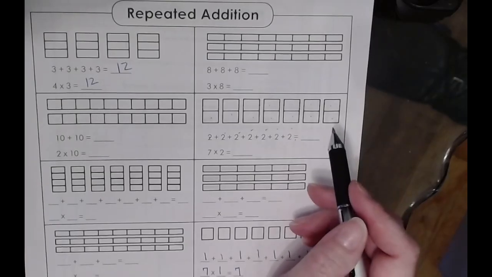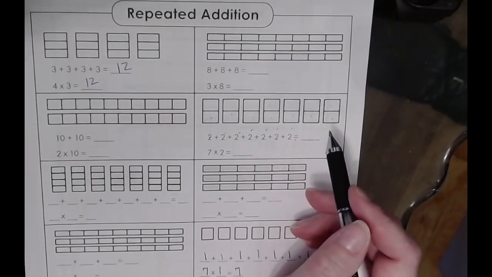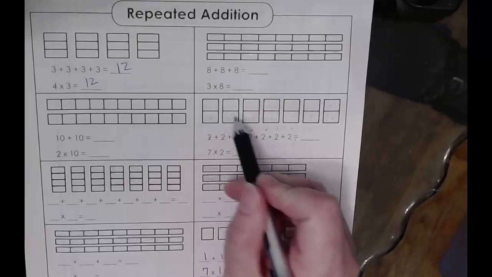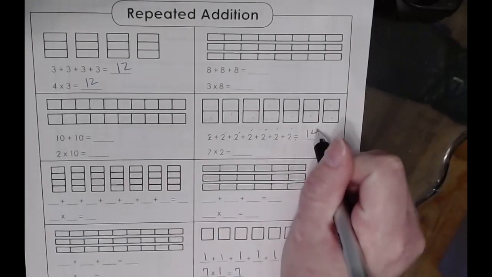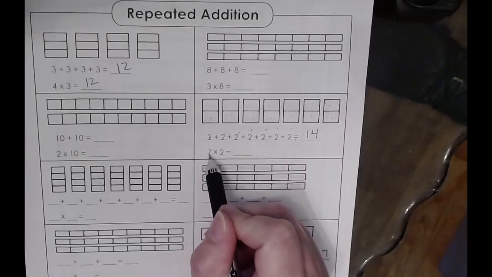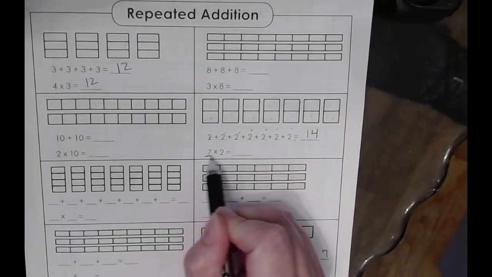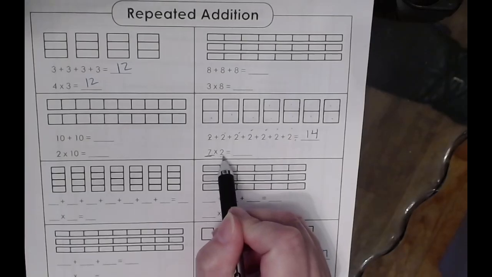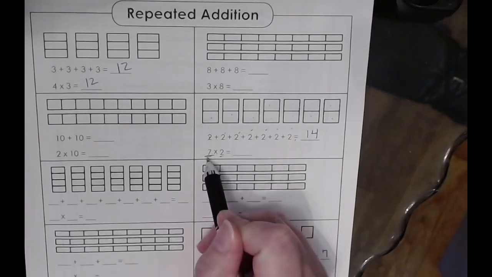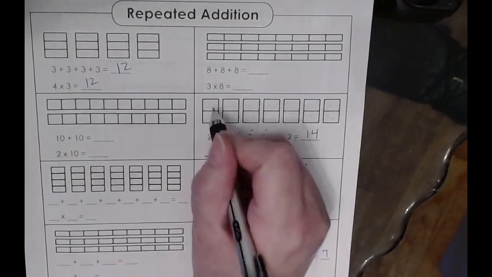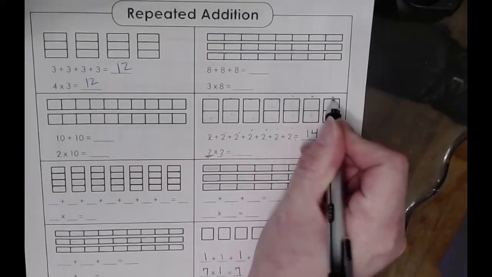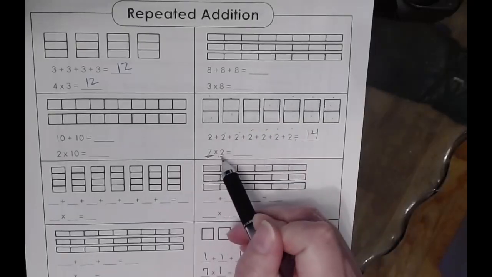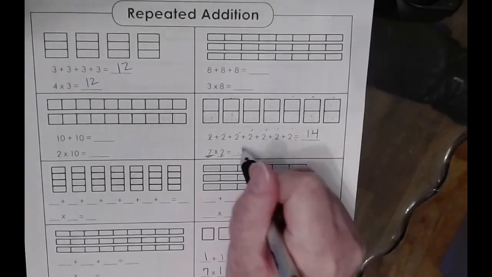Many students, most students actually at 3rd grade know how to count by 2. So they could go 2, 4, 6, 8, 10, 12, 14. But if you come here, this is saying how many groups of 2. So this is saying 7 groups of 2. So we have 1, 2, 3, 4, 5, 6, 7. 7 groups of 2 is 14.